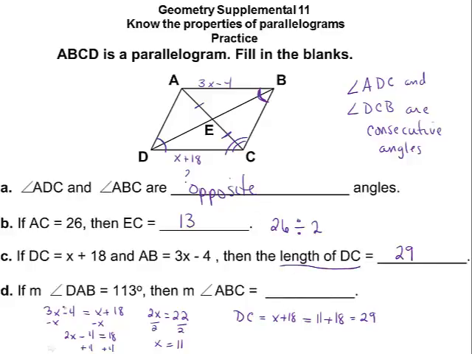And then I have that DAB, that's this angle right here, is 113. And I want to find ABC, that's this angle right here. What I know about these two angles is they add up to 180. So I'll take 180 minus 113. So 180 minus 100 is 80, minus 10 is 70, minus 3 is 67.